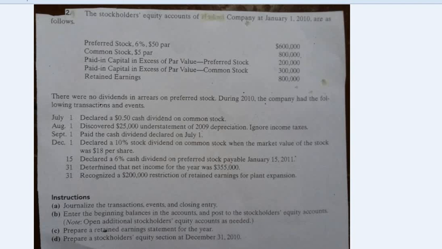The note B, whatever the note number, retained earnings is restricted for planned expansion 200,000. Then the minimum of retained earnings we should keep shouldn't be less than 200,000. This is restricted for plant expansion, and this one is mentioned in the notes to the account. This is the solution for this example, and I very much hope that you understand it.